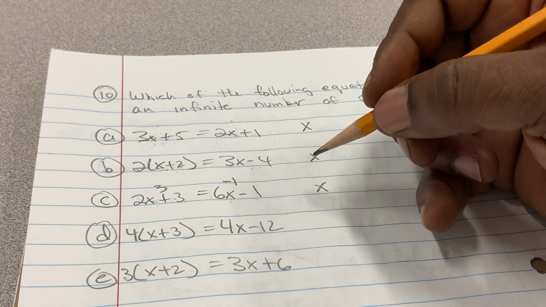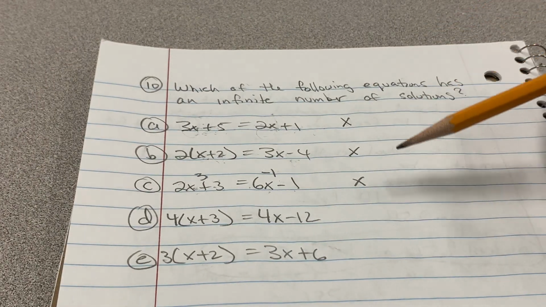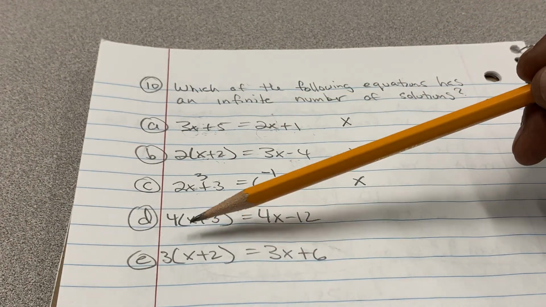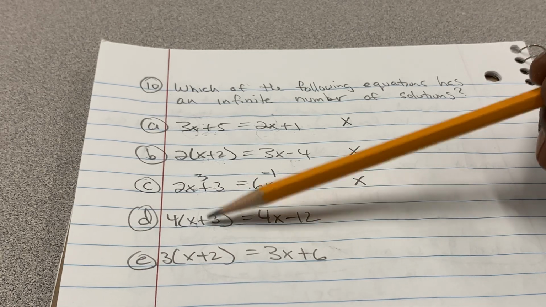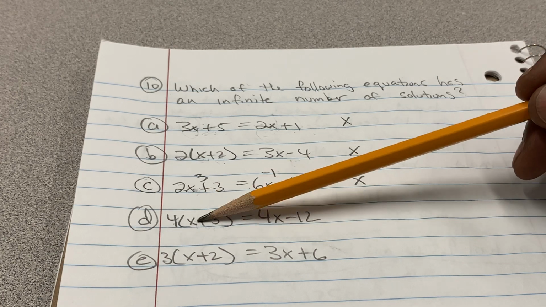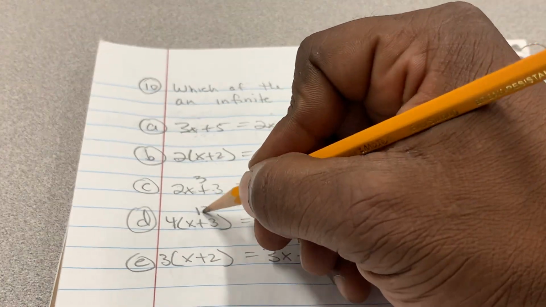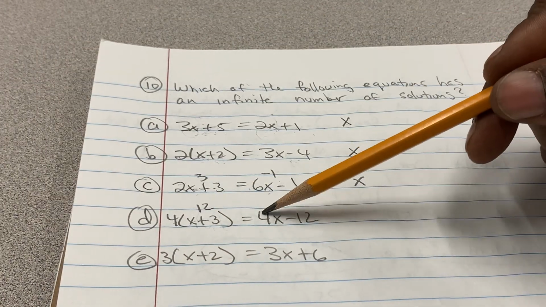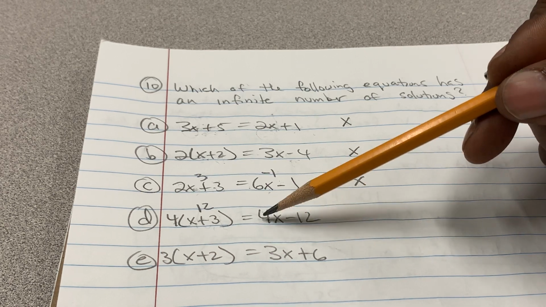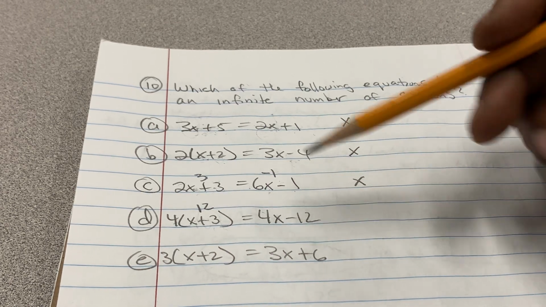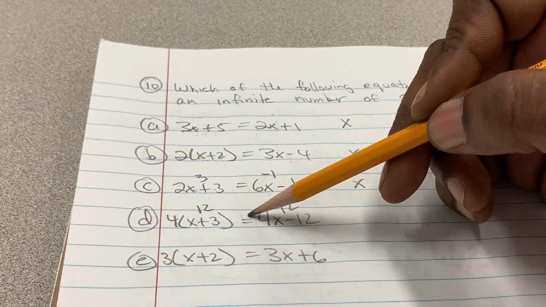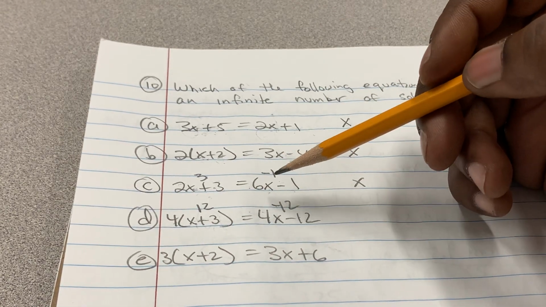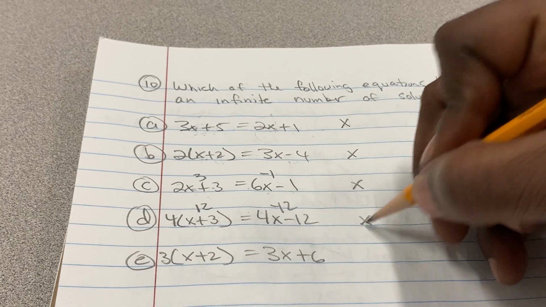So now we're going to move on to D and E. We already found out A through C does not work. Now, 0 here, 0 plus 3 is going to be 3. 3 times 4 is going to be 12. So I get a positive 12 on this side. 4 times 0 is going to be 0. 0 minus 12 is minus 12. So you see how positive 12 is supposed to equal negative 12? That cannot happen, so that's not the correct answer.